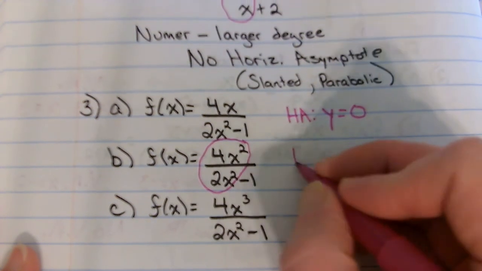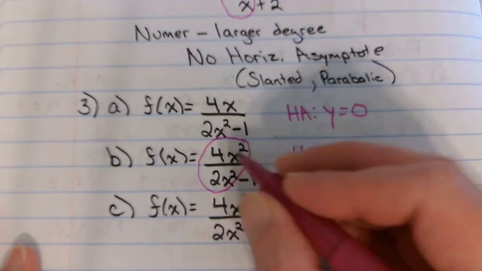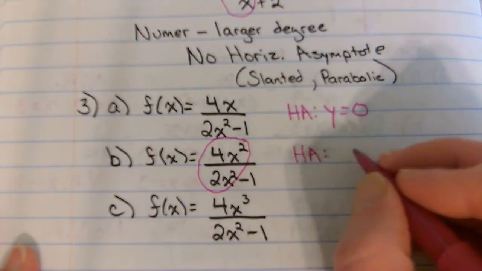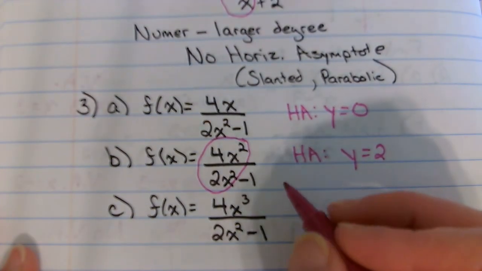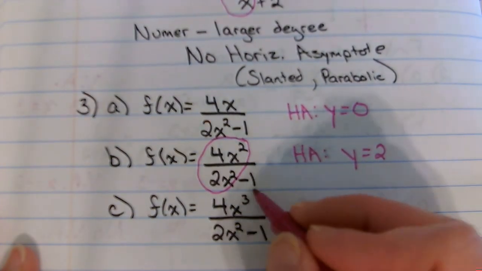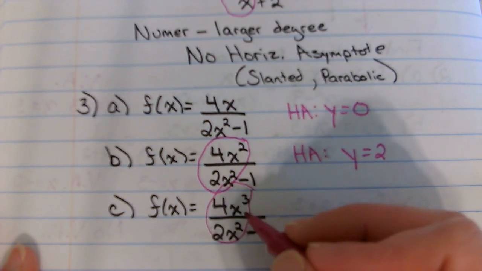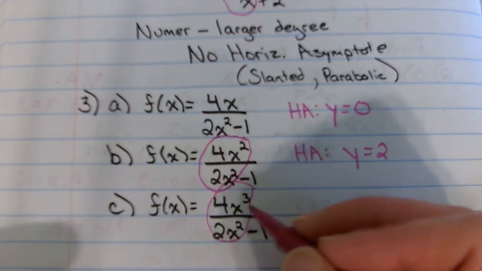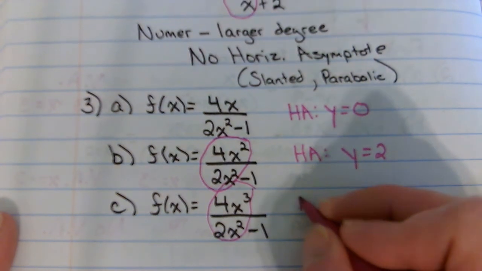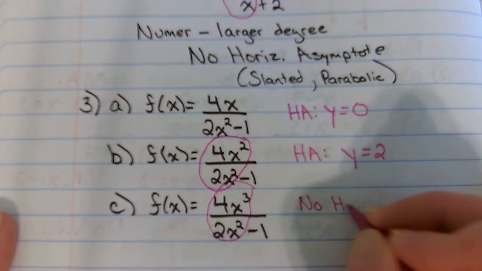So when I divide them, 4x squared divided by 2x squared, I'm just going to have 2. On part C, when I divide, I'm still going to have an x left in the top. And that's going to end up giving me a slanted asymptote. So this is going to be no horizontal asymptote.